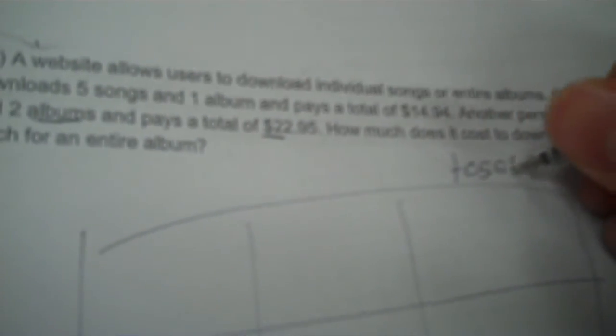So you got 3 units. And then how many per total? So dollars per, dollars total. Okay. So you got songs and albums. Okay. Okay, what's your total cost? I think there's 2 of them. You got $14.94 and $22.95. So you're going to put both of those down here because you're going to have the 2 equations now line up down here.